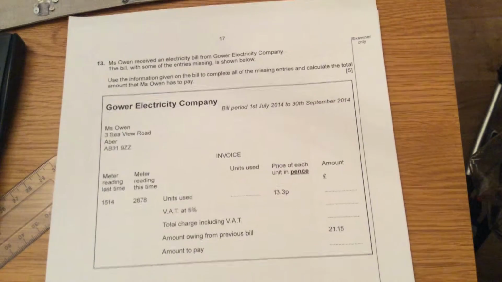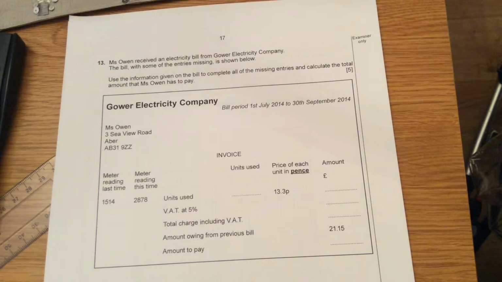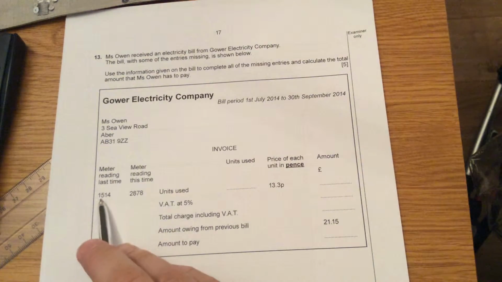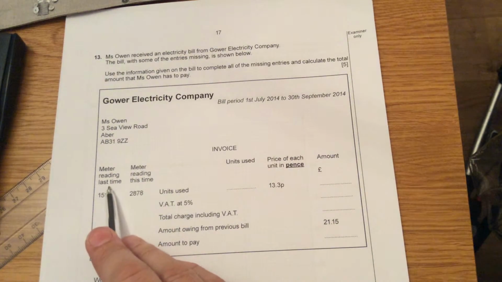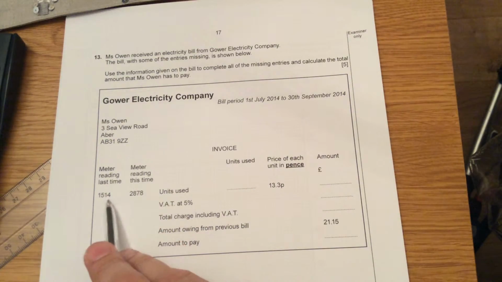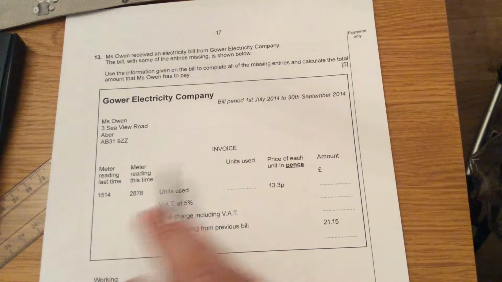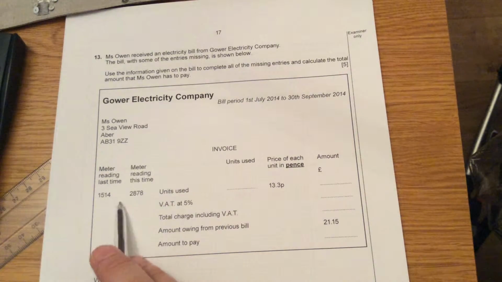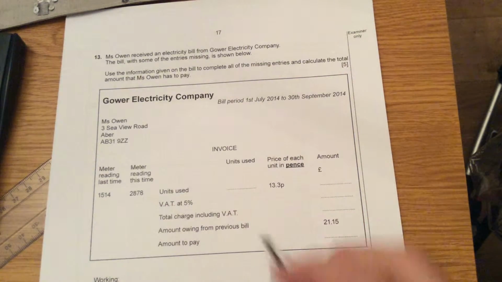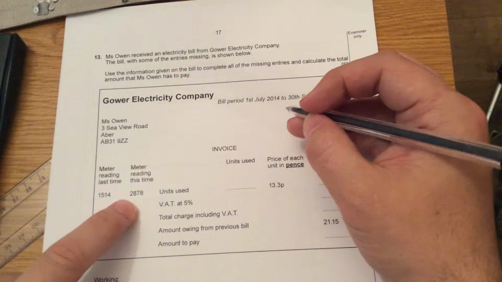Question number 13. A gas bill or an electric bill. Mrs. Owen received an electricity bill from an electric company. Okay. Meter reading last time, the meter reading this time. With meter readings, they continuously tick over. To work out the number of units used, you always subtract the smallest value from the biggest value.